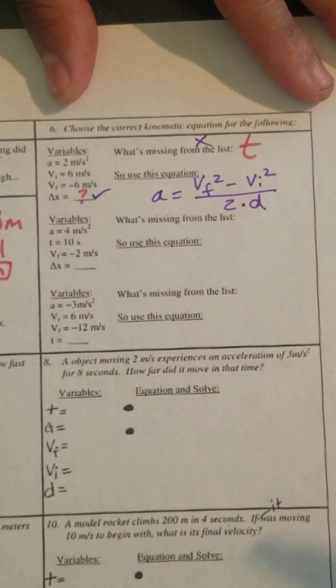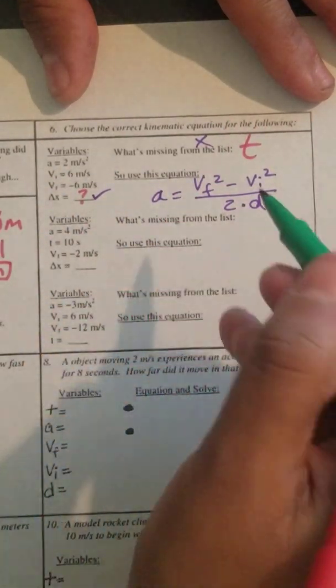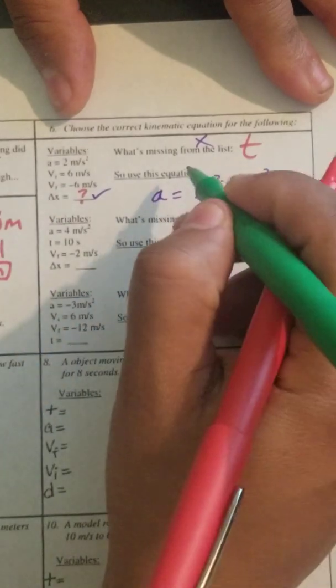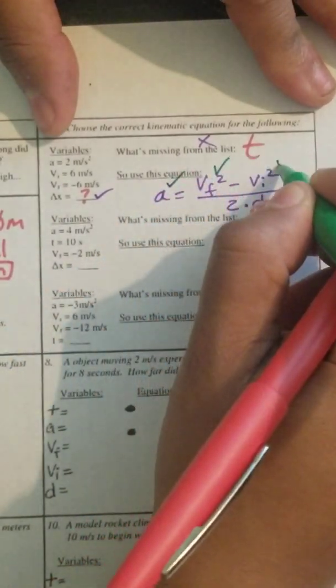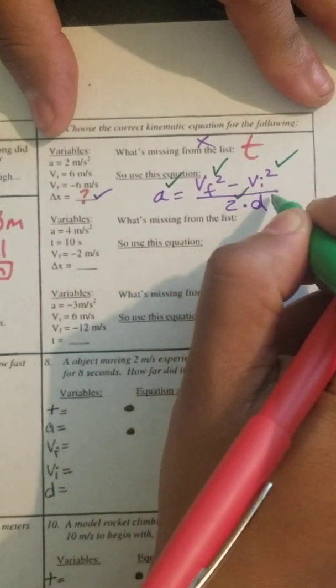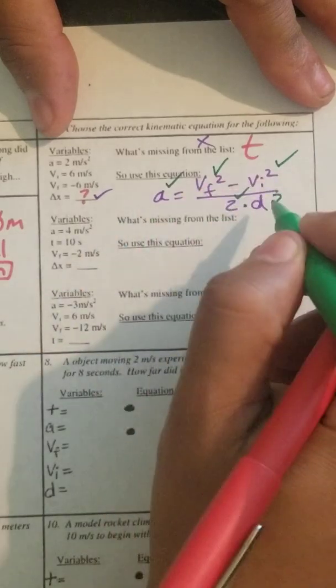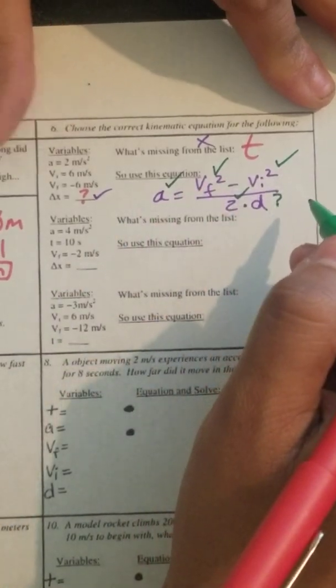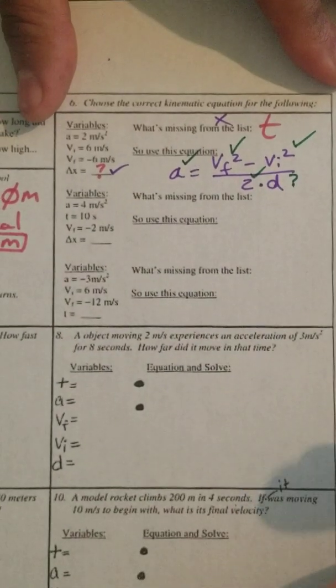Now, again, remember what I told you. Don't trust the flow chart because it's just there as a guide. Let's check it out. Could we use this? Do I have acceleration? Check. Do I have the vf? Check. Do I have the vi? Check. Do I have the 2? Check. The distance is my question mark. Since that's only one question mark and no x's, yes, I can absolutely use this equation. Okay, hopefully we're getting better at this now, right? Let's go ahead and keep going.